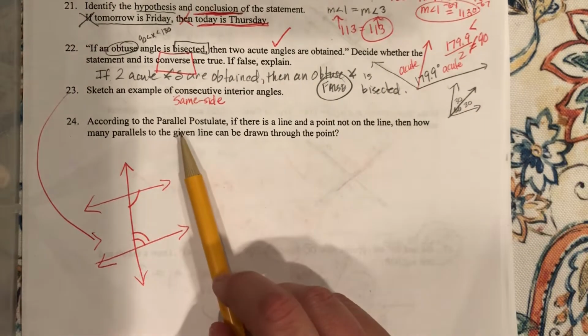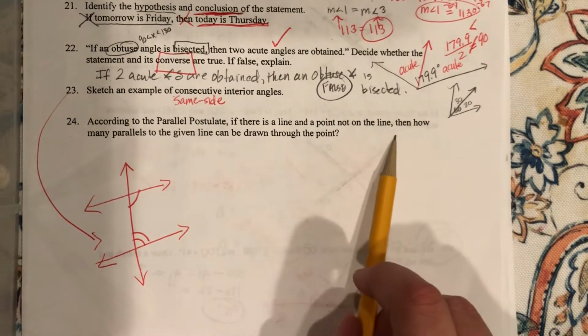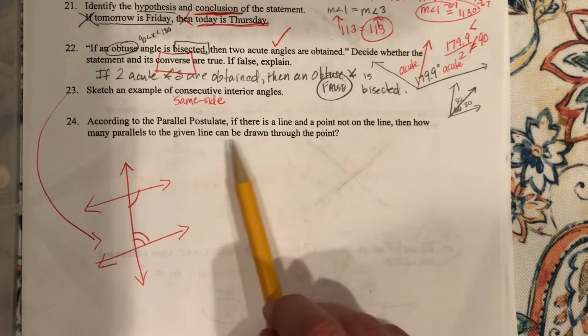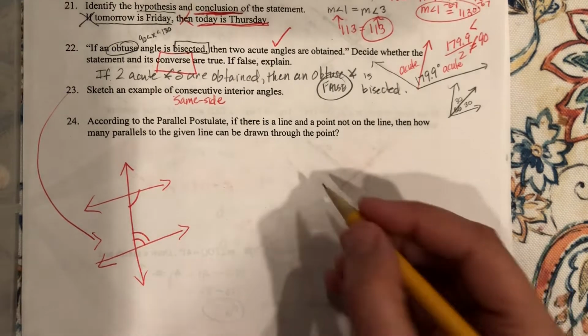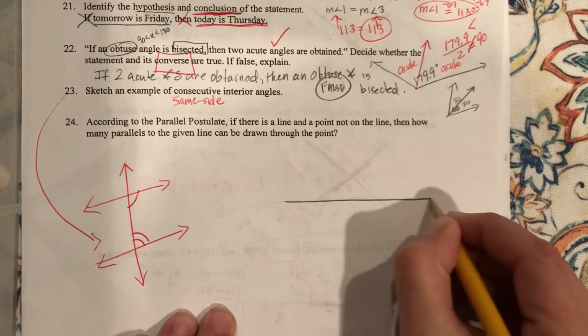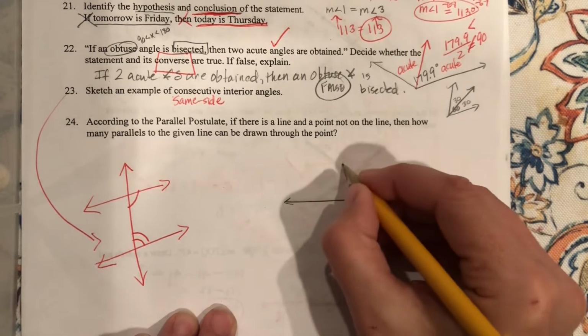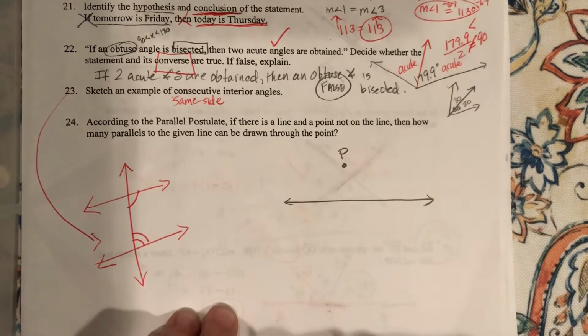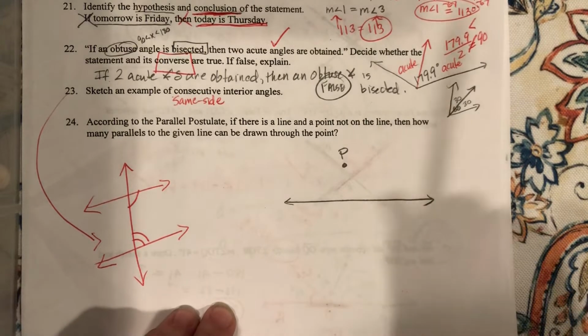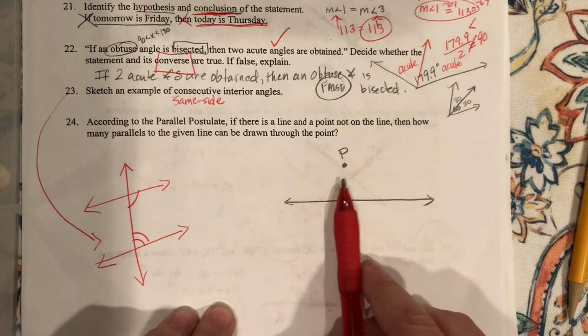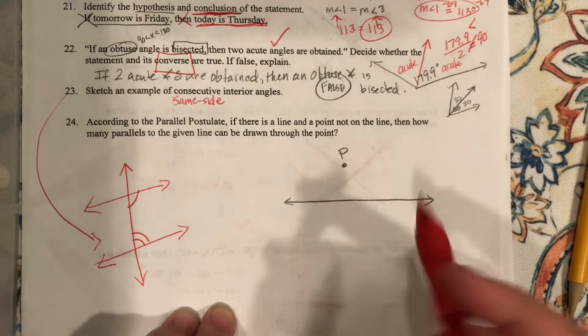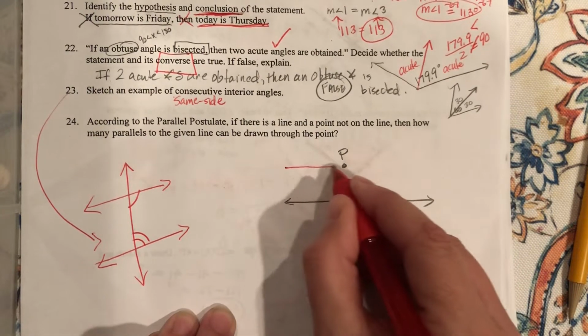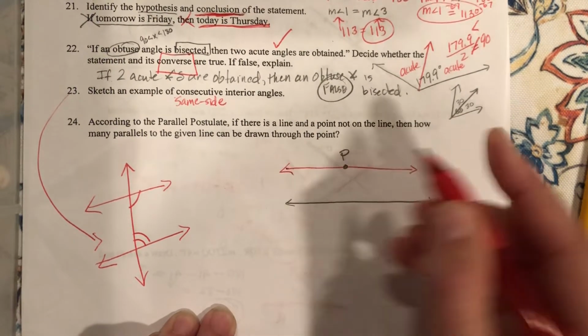24 says, according to the parallel postulate, if there is a line and a point not on that line, then how many parallels to the given line can be drawn through the point? So, if I have a line and I have a point not on that line, how many parallels can be drawn through this point that are parallel to that line? Well, there's one answer. One.